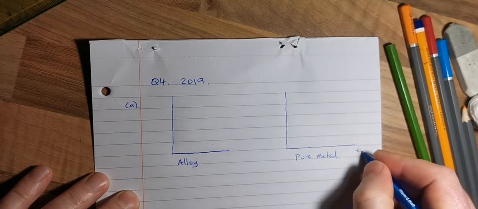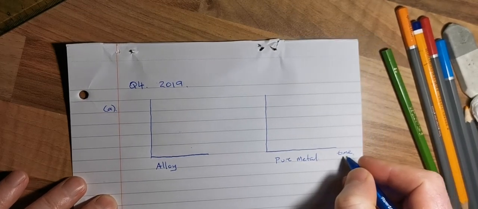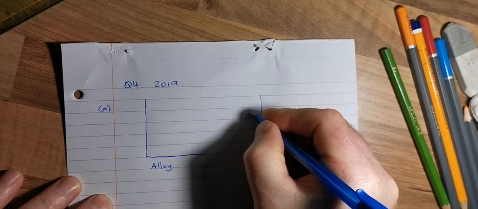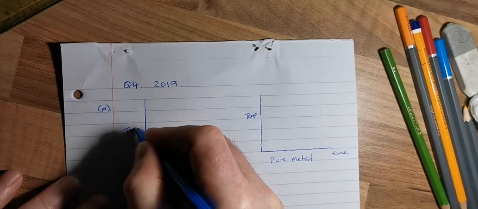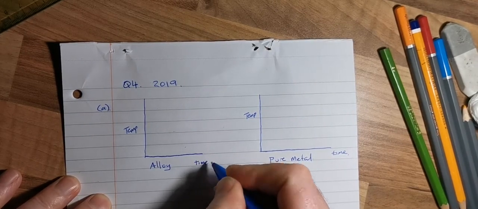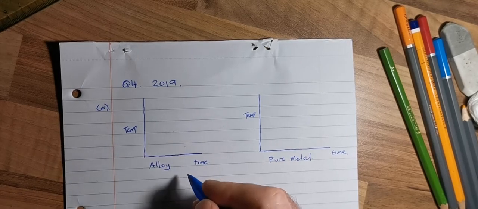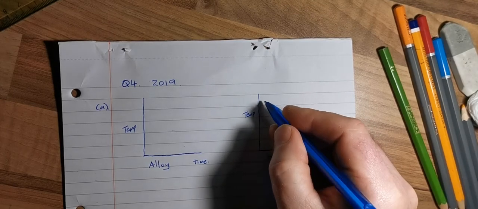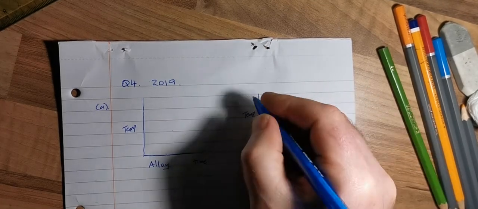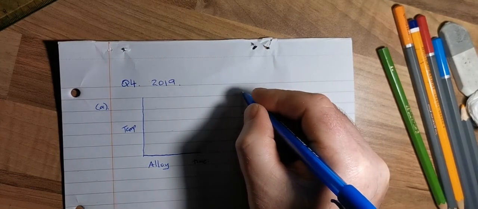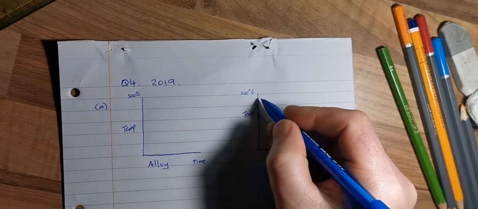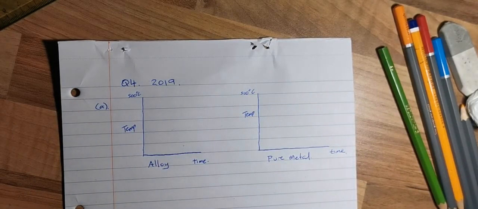So what you've got here is time on the horizontal axis, and here you've got temperature. I'm going to do the pure metal first because I prefer that. So let's say you heat a metal up to a random temperature. Let's say this is 500 degrees, and it starts to cool down.